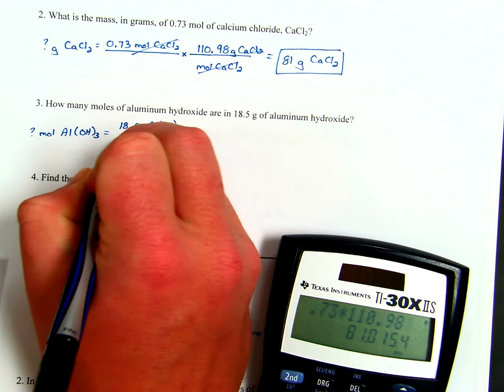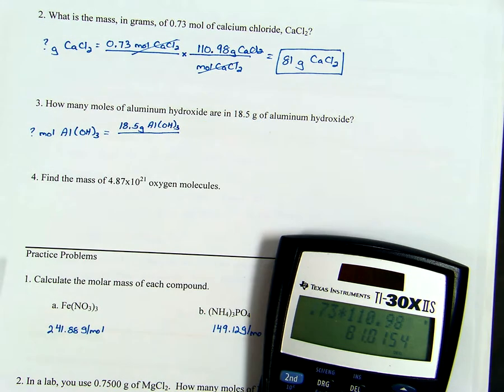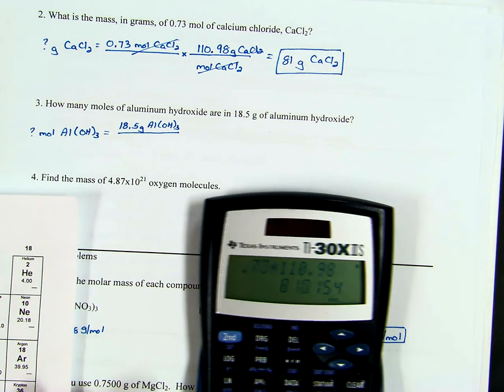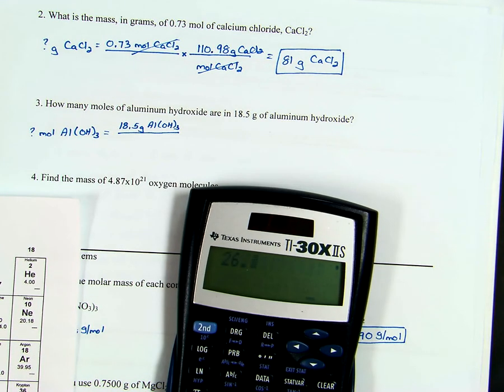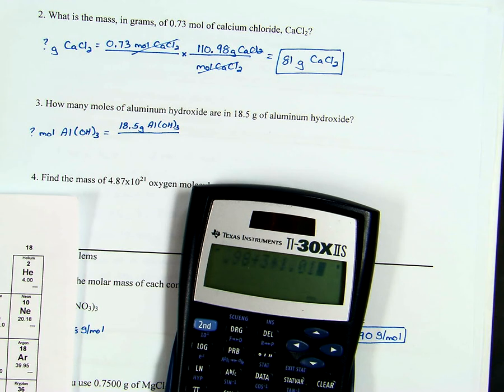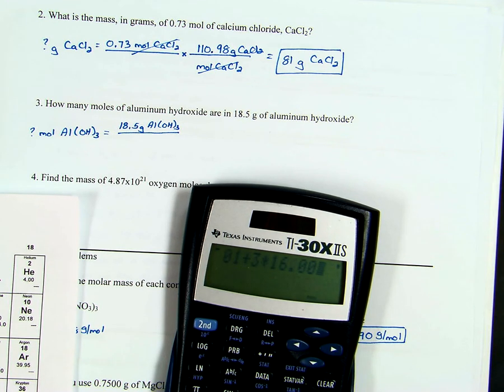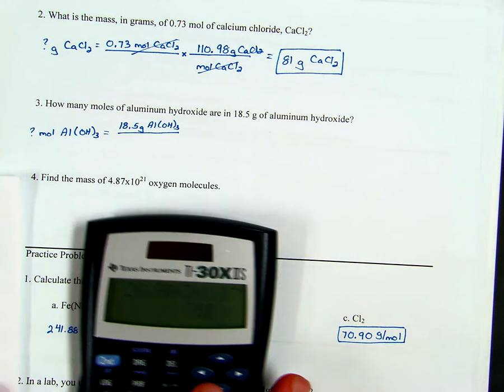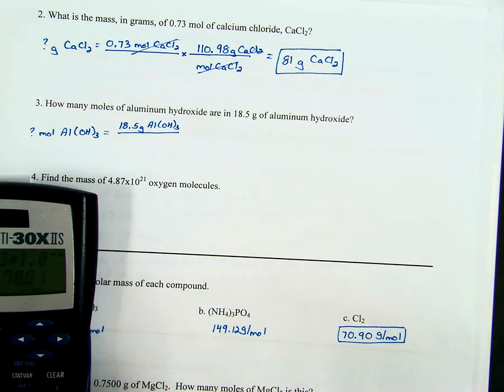So in this compound, there's 1 mole of aluminum, that's 26.98. There are 3 moles of hydrogen, so plus 3 times 1.01. And there are 3 moles of oxygen, so plus 3 times 16.00. And we get 78.01. Notice on this problem that molar mass would go on the bottom because I need the grams to cancel.